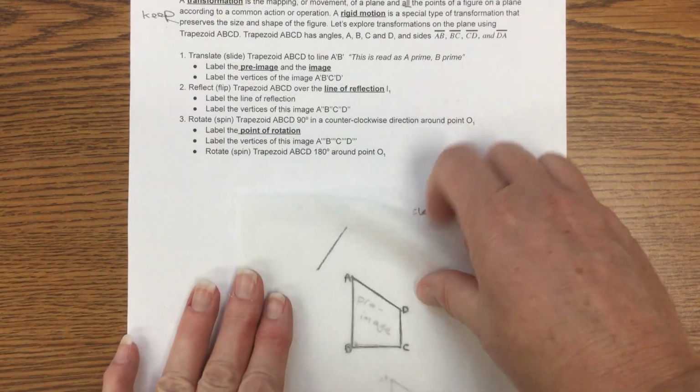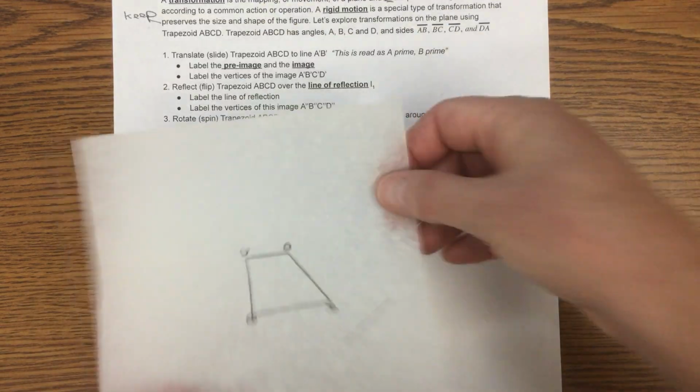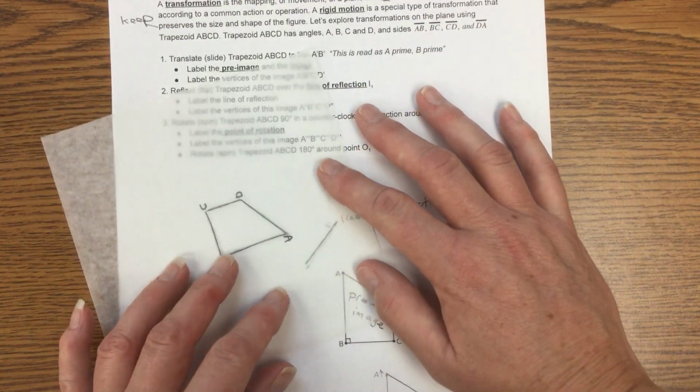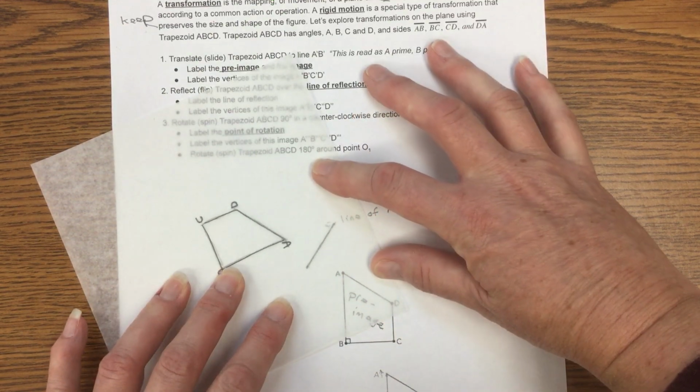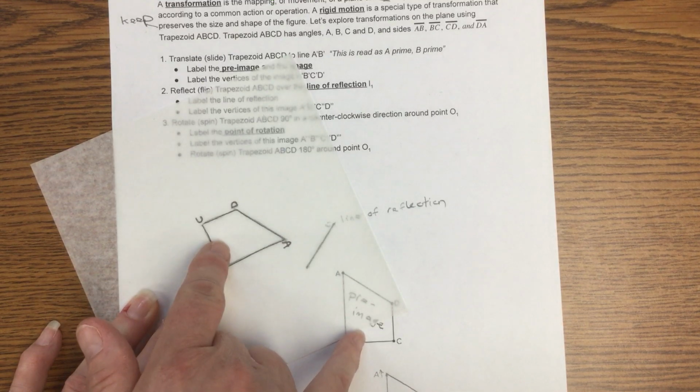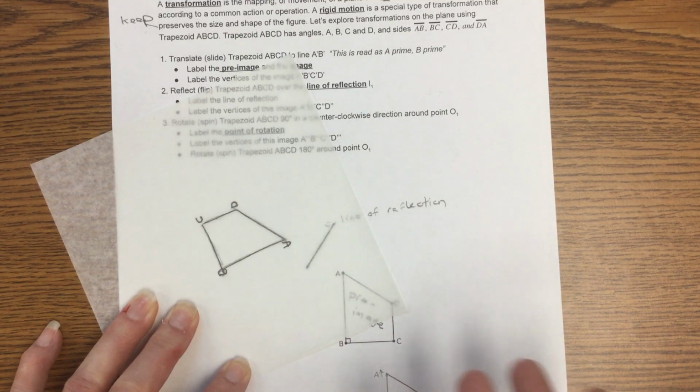So now what I'm going to do is physically flip the patty paper over. Okay, so it's a flip. And I'm going to line up that line of reflection exactly where I copied it over. Now what you can see is that I've created a mirror image. And that's basically what a reflection is, right?